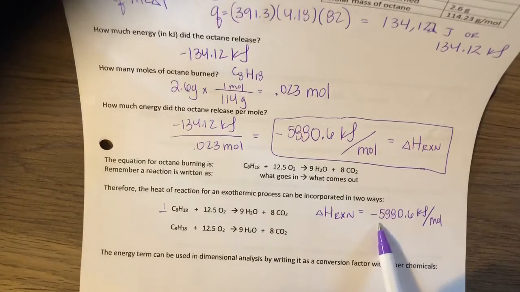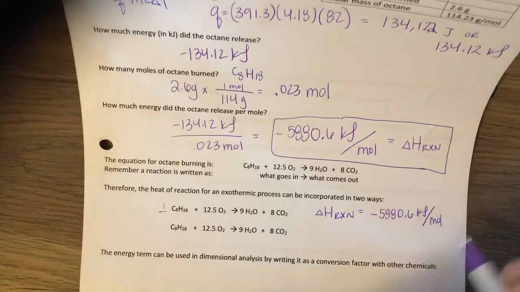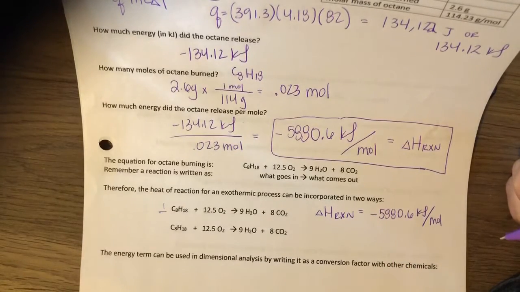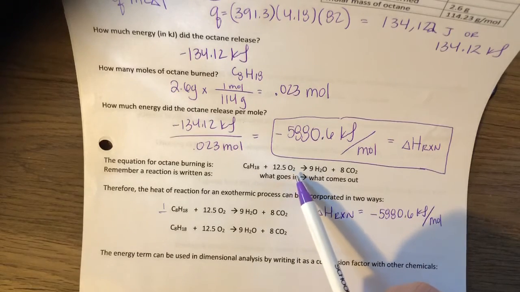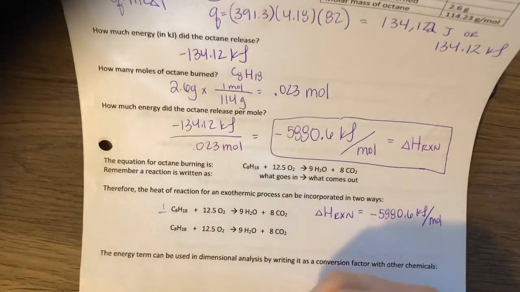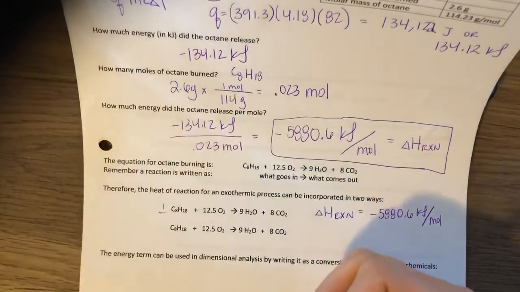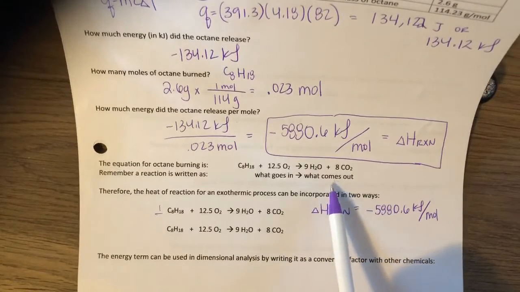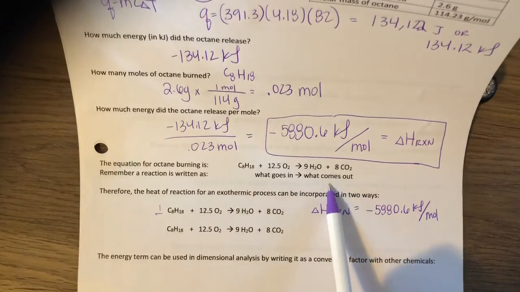So think about the heat being negative. Is that endothermic or exothermic? That means it's negative, so it's exothermic. Energy is released. So if you think about what's released, is it reactants or products? Release is exiting, it comes out. That means energy can be written as a product, something that comes out of a reaction.